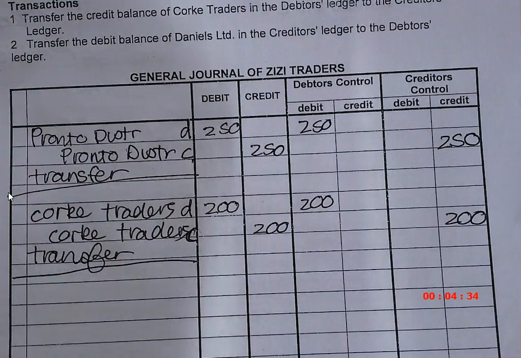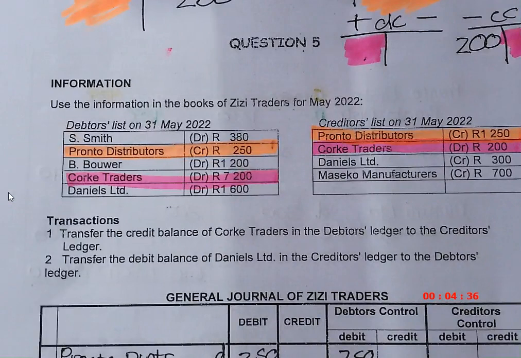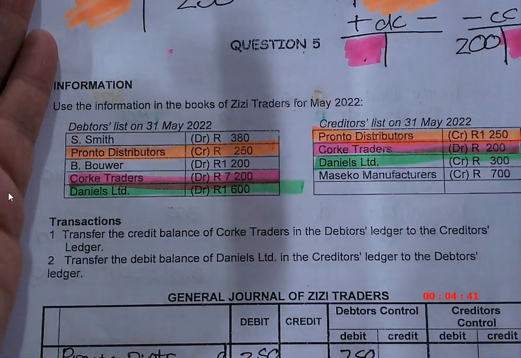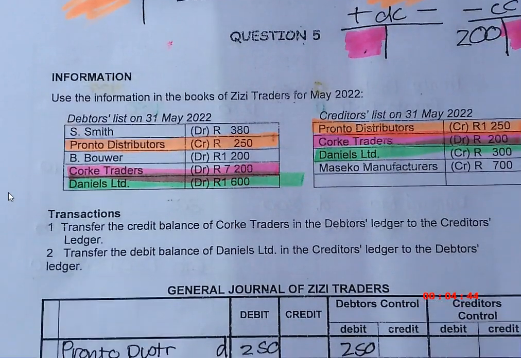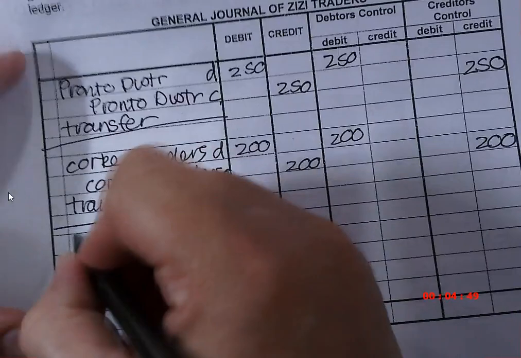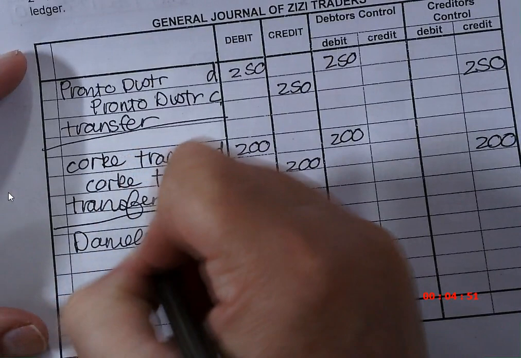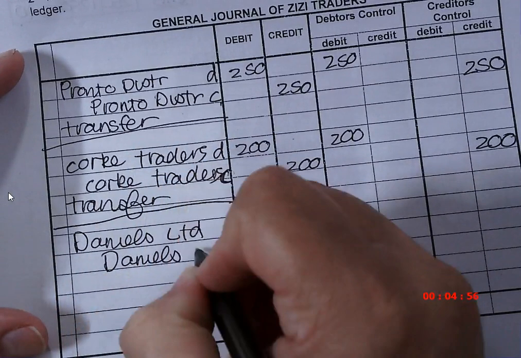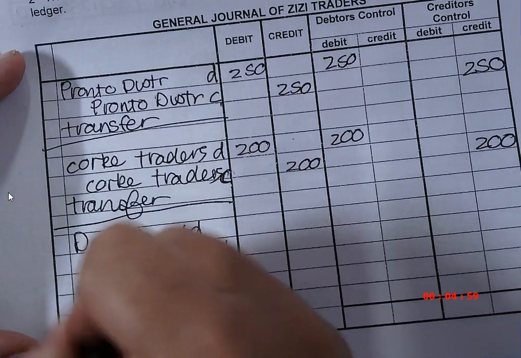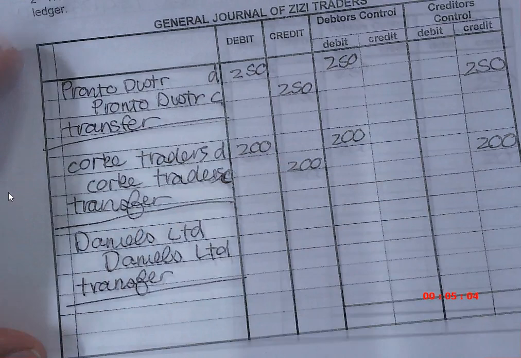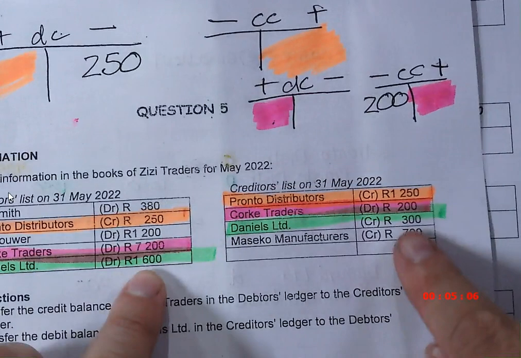Okay. And then I'm left with Daniels. And I see here's Daniels. So I go and I say, okay, Daniels, let's write your name here. Daniels debit, Daniels credit, transfer of balances. What is the smallest amount? 300. So I put the 300.